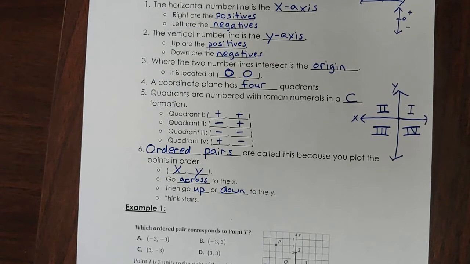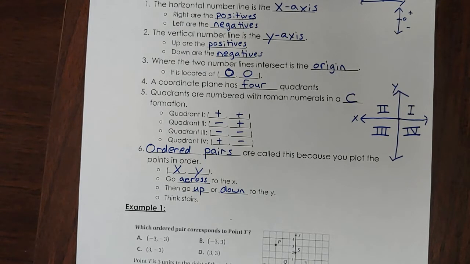Marie and Julian? All right. I think most of the people have that. Jamarion. All right.